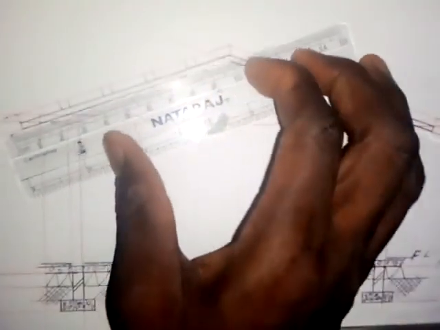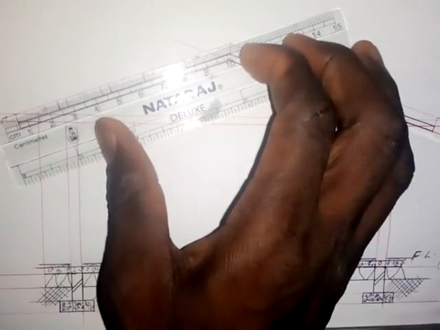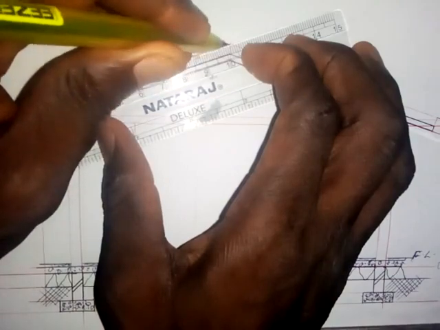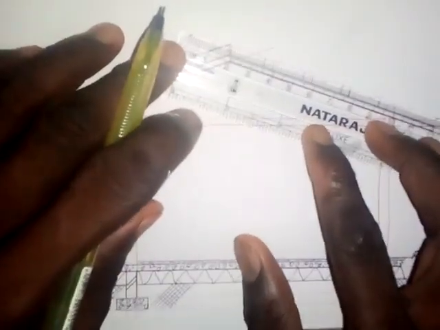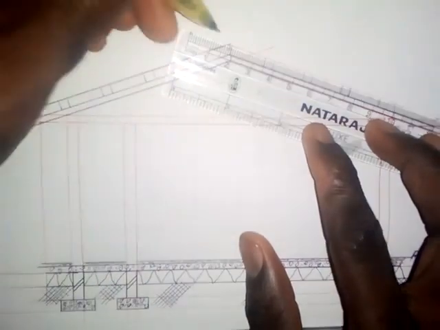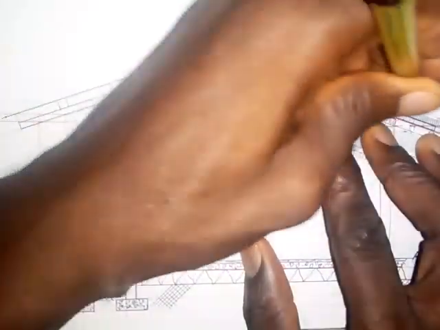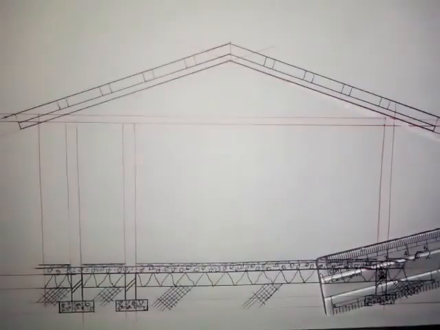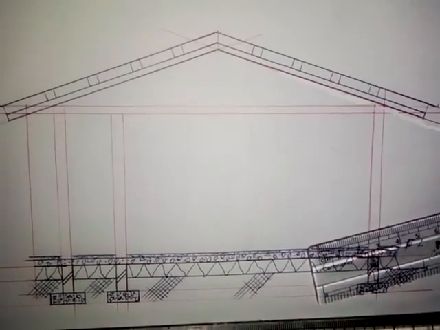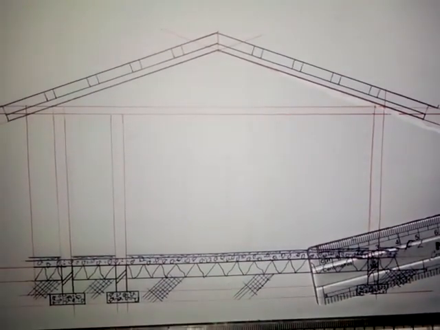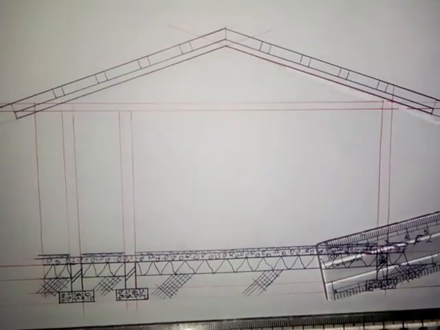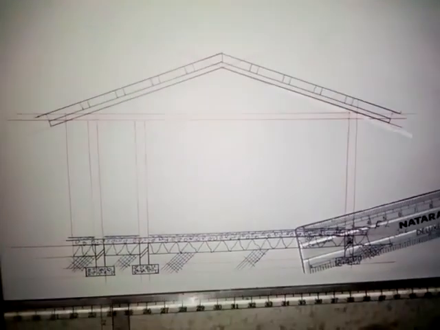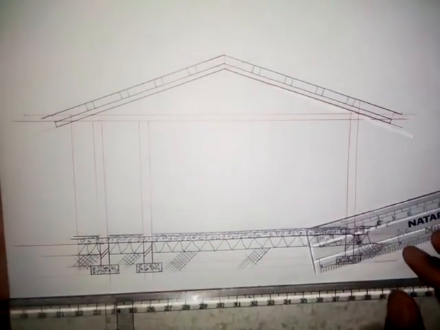All right, so I'm going to make this a thick line. Also, I'll make this a thick line. I believe you can see it now.